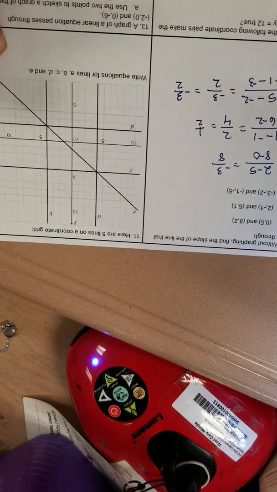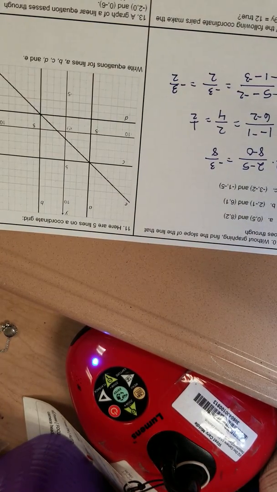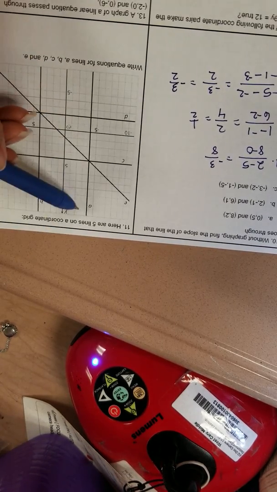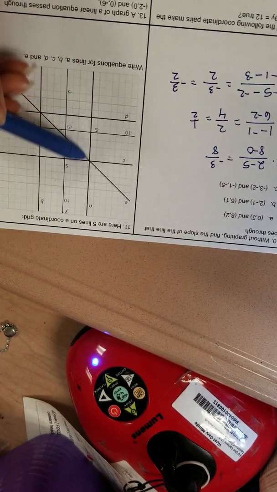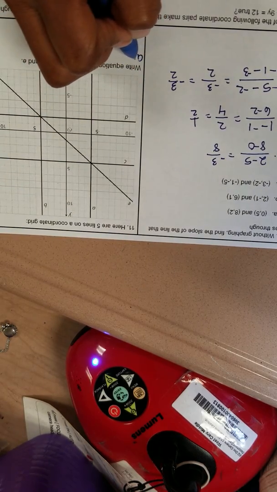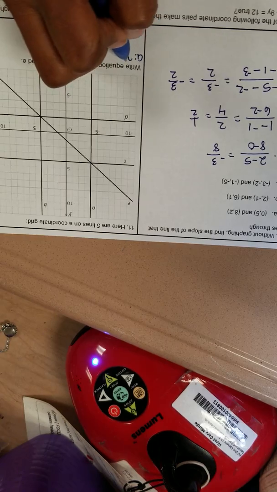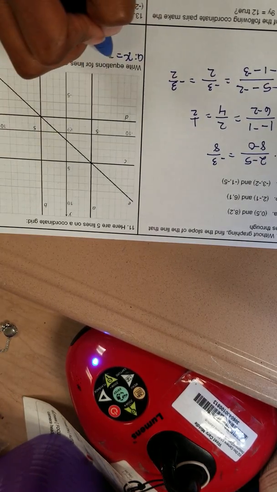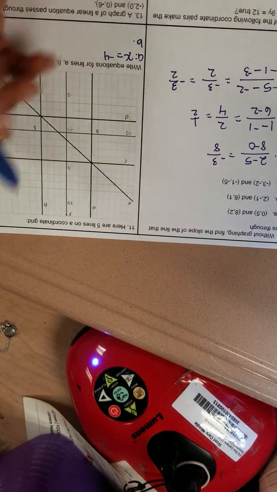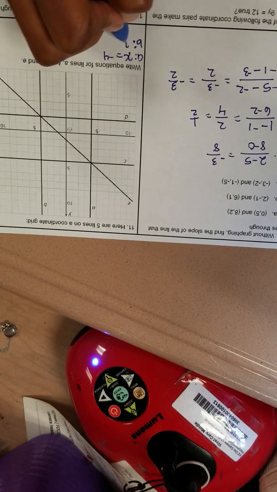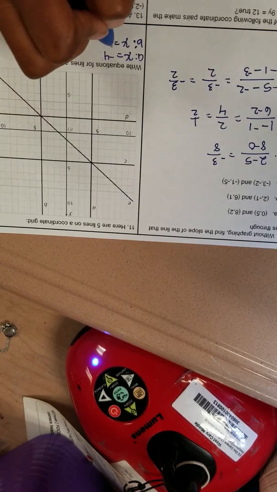All right, number 11 says write an equation for the lines A, B, C, D, and E. So line A is here. It is a vertical line, and we learned in class that vertical lines have an undefined slope. So when we write the equation, it ends up being x equal to wherever it crosses the x-axis. In this case, it is negative 4. B is also a vertical line, so therefore it would be x equal to wherever it crosses the x-axis. In this case, it is 4.